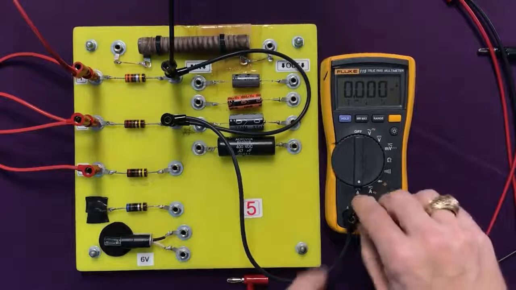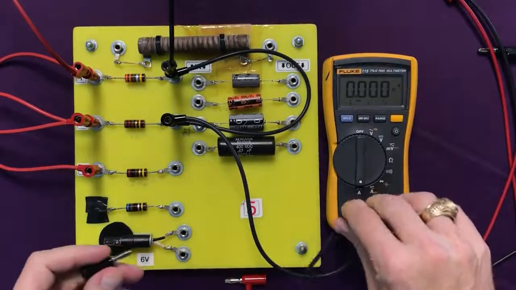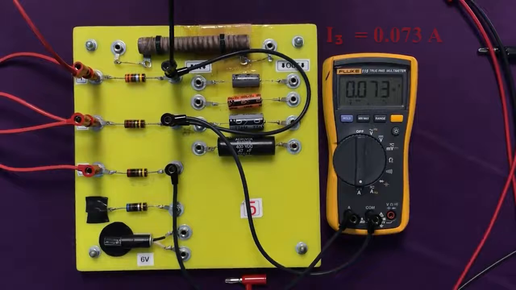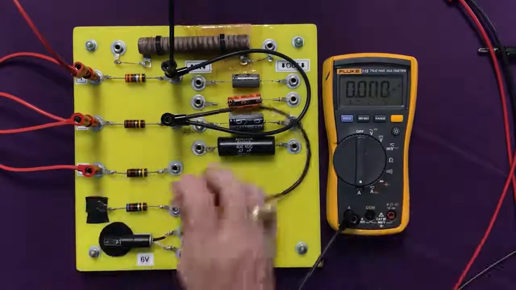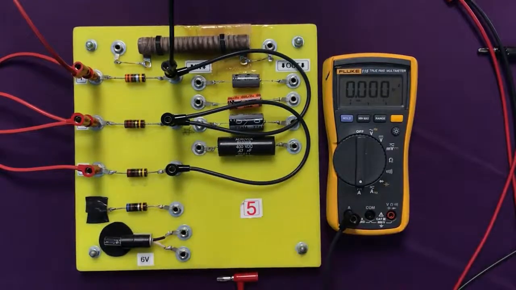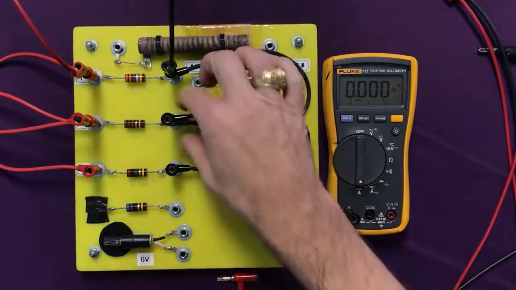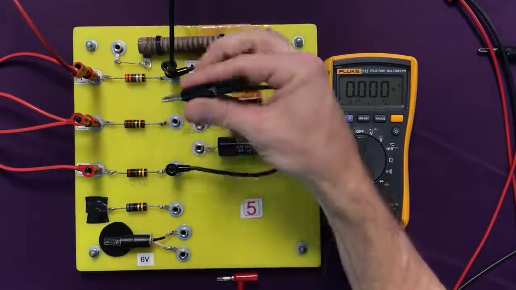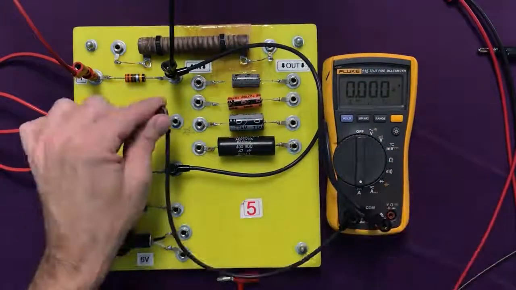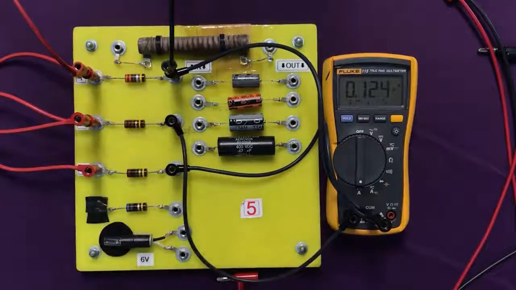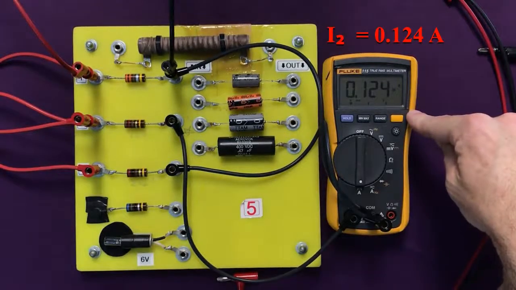Let me switch these out just so we can get a positive value. Back to that point, and that is the current through resistor 3 right there. So we want to record that value. I'm going to put the circuit back the way it was. On this one, it looks hard to decide how to break that circuit, but basically all this comes in here. We're just going to take the whole thing out and divert it through the meter back to there. And this is the value of current going through R2.